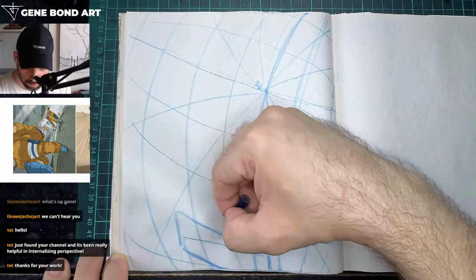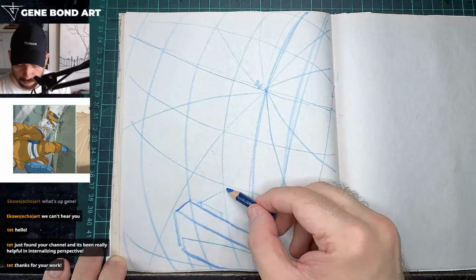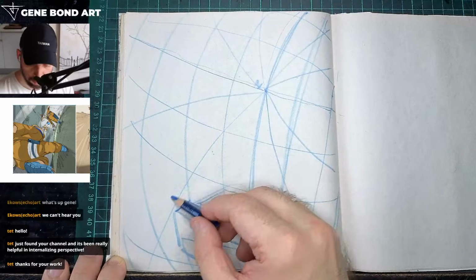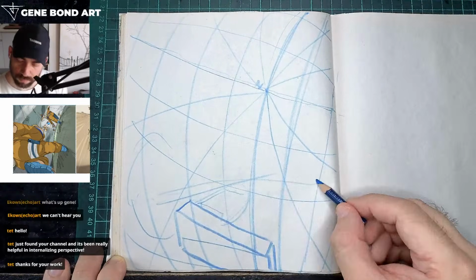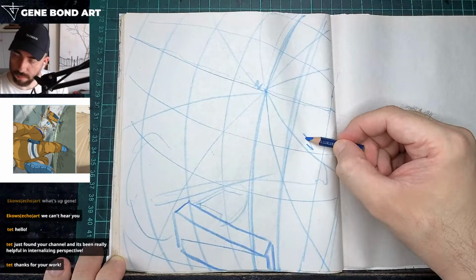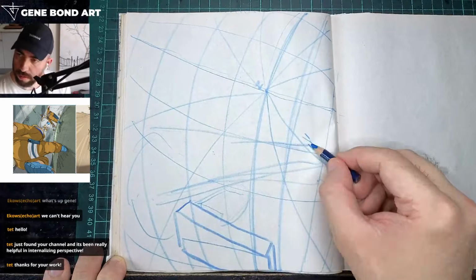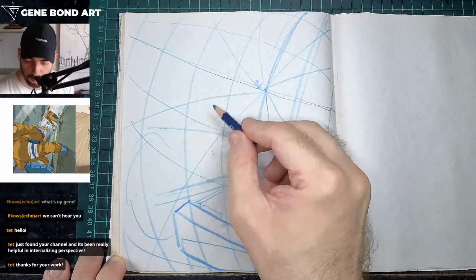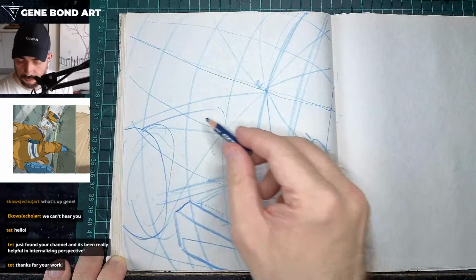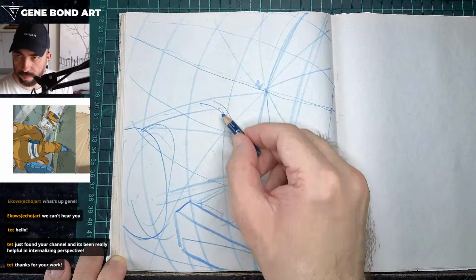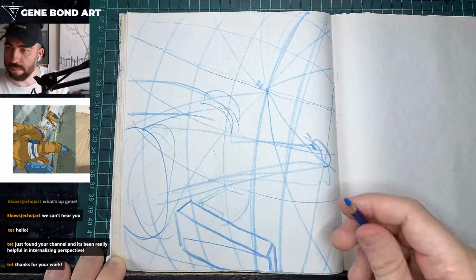So we have his feet, shoe, then leg, this, here's, so these are pelvis, torso, head, arm.